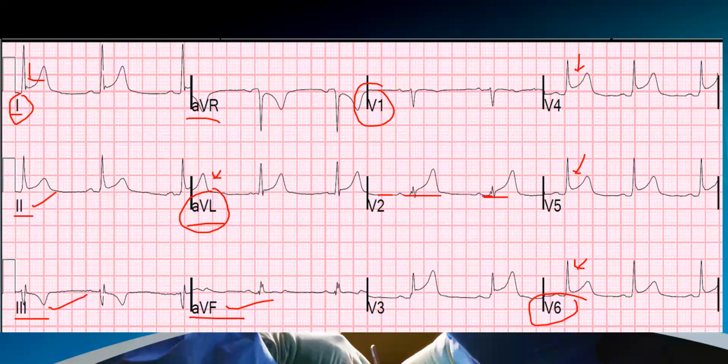And the ST segment should always be on this baseline. Now you can see it's elevated. This is the baseline. See the ST segment, it's obviously elevated. Same in V4, V5, and V6.